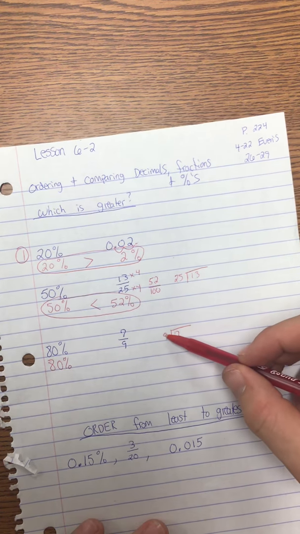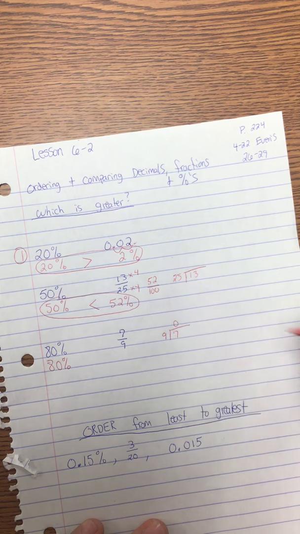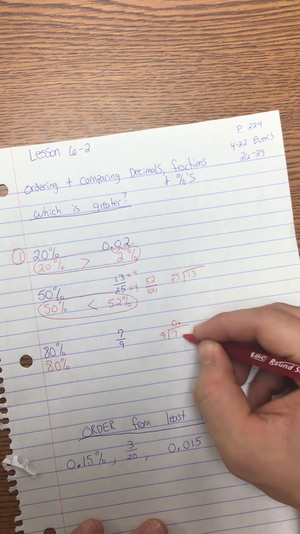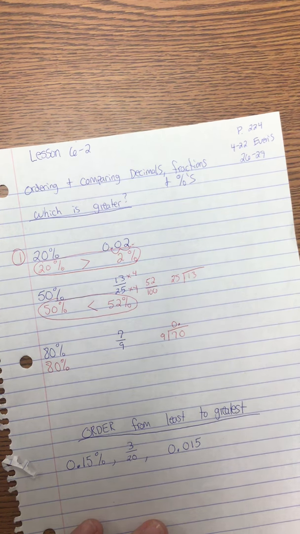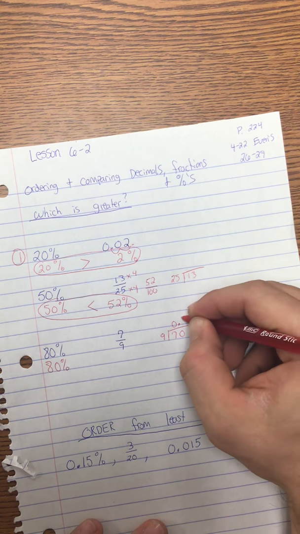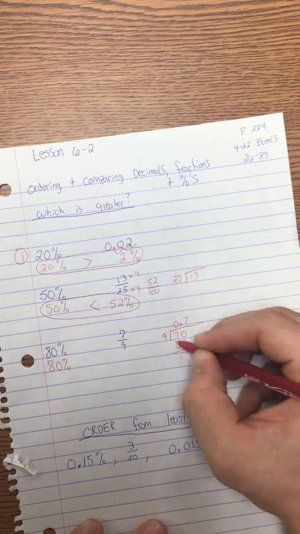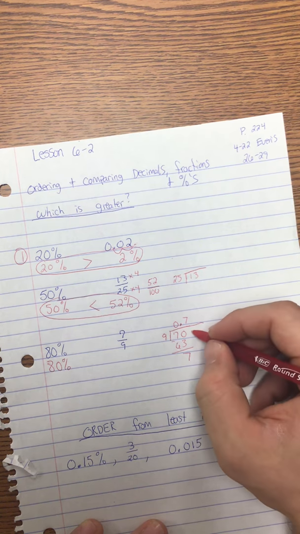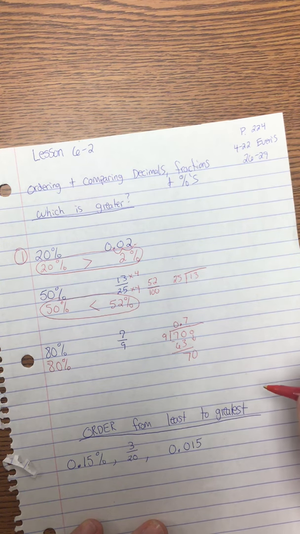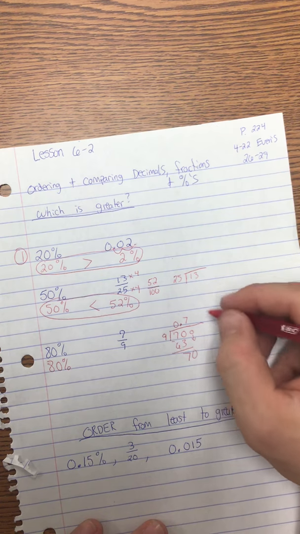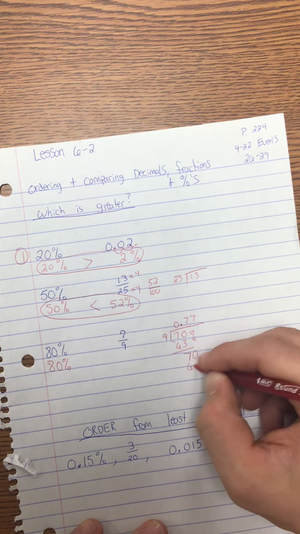So here, we're going to ask ourselves, 9 goes into 7, 0 times. Now we have to add our decimal up and bring a 0 down, okay? 9 goes into 70, 7 times. 7 times 9 is 63. I subtract, I get 7. I'm going to add a 0 and bring it down, okay? 9 goes into 70, 7 times again.